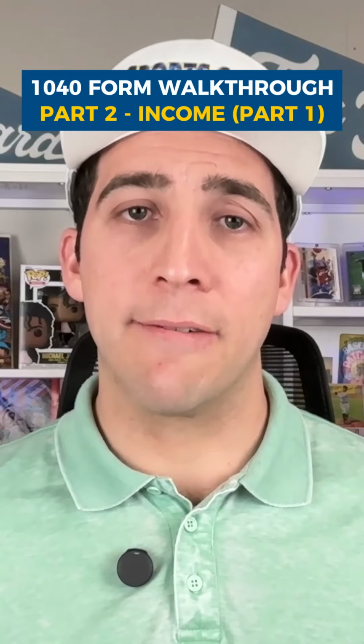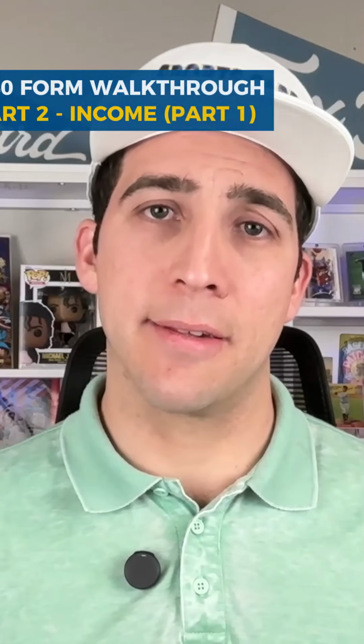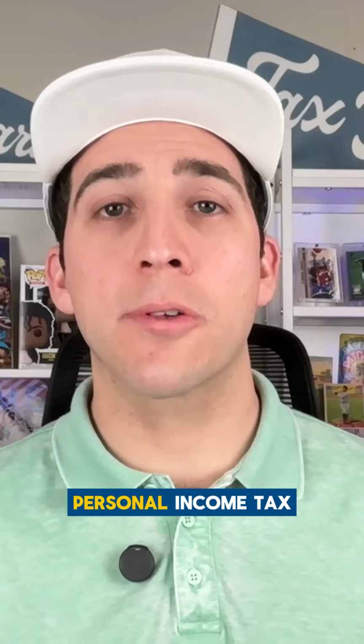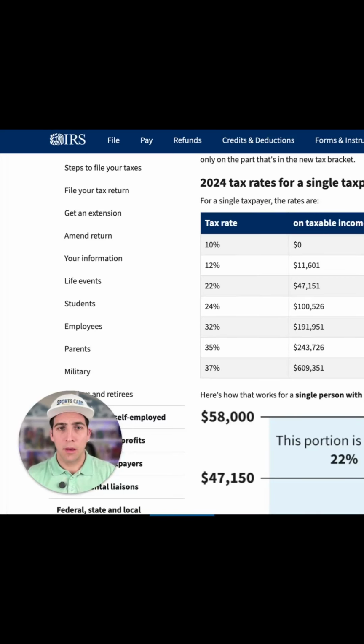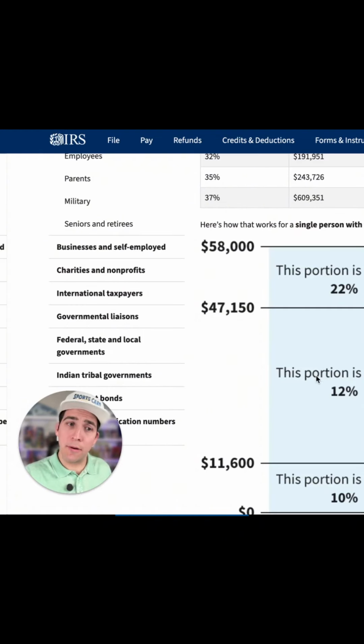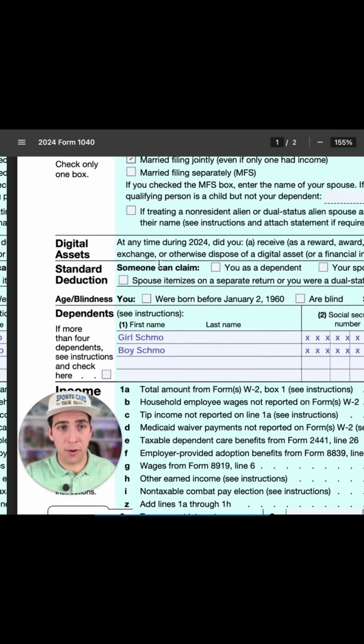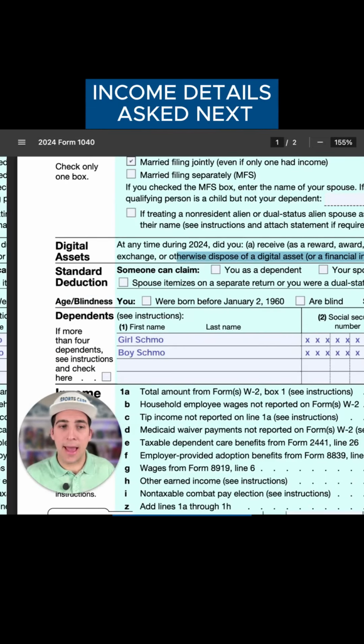So now we need to figure out how to pay less taxes. And today I want to walk through personal income tax, the 1040 federal income tax return. Okay, I'm on irs.gov, but for this purpose, I'm going to jump now to the 1040. This is the personal tax return. And then they'll begin to ask you about your income.